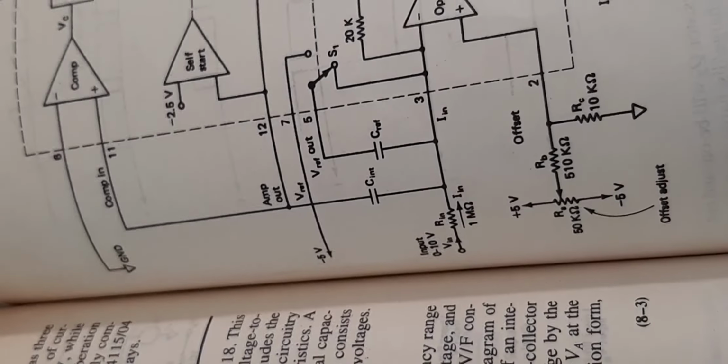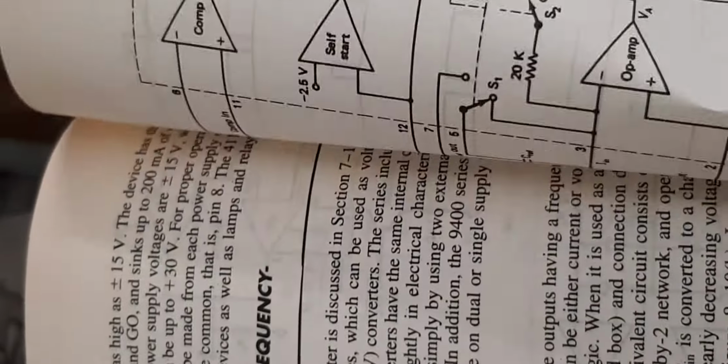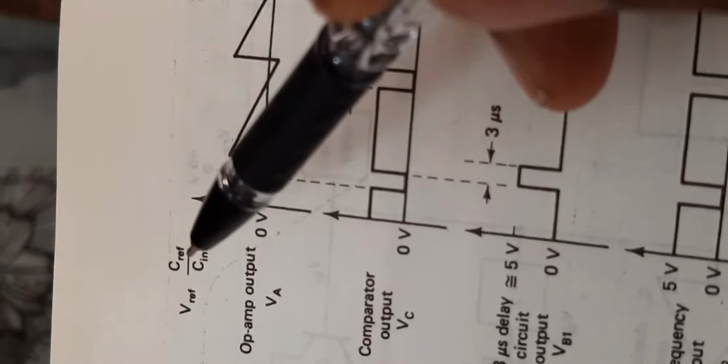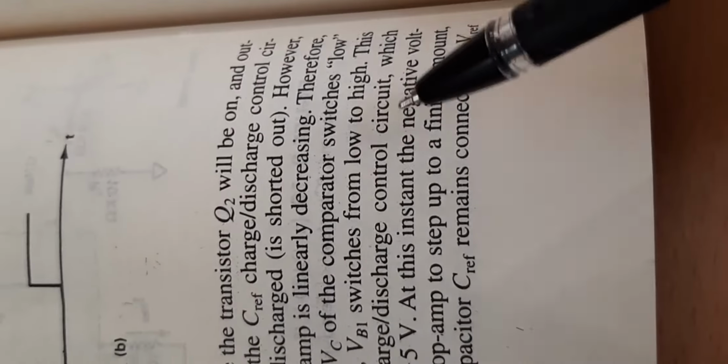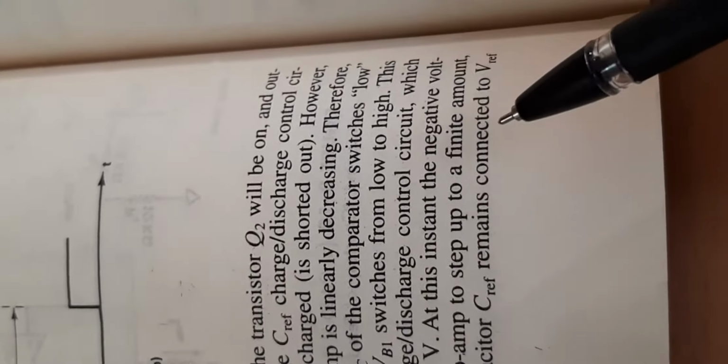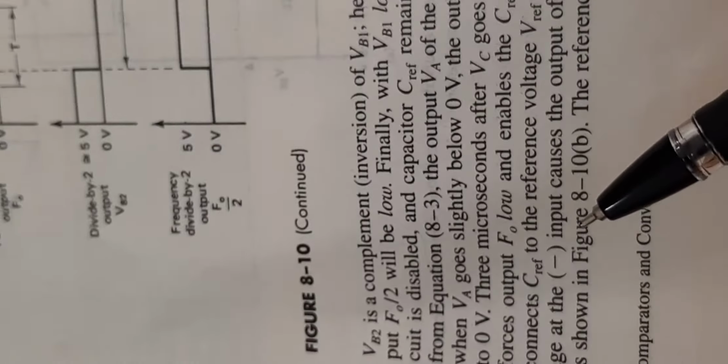That is the output of a V reference value. So the output steps up to this V reference value, to a finite amount.